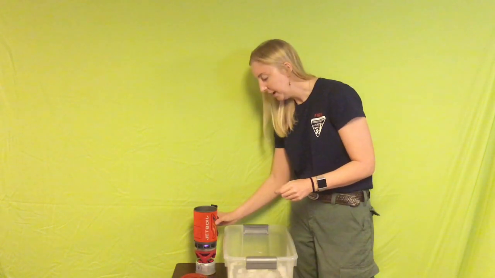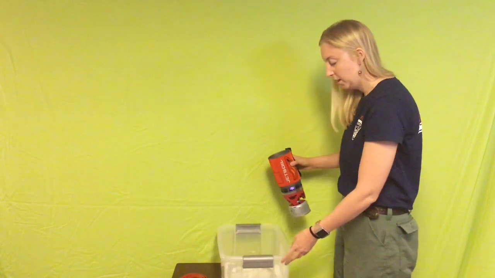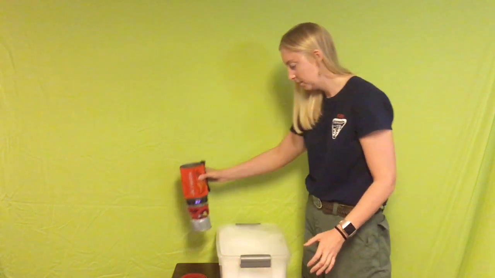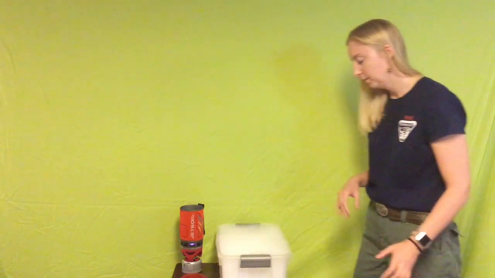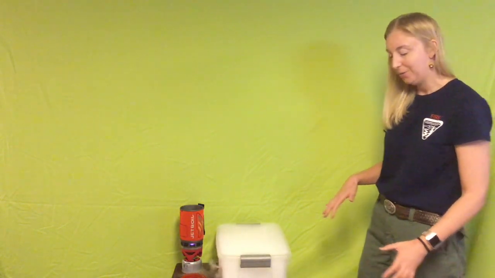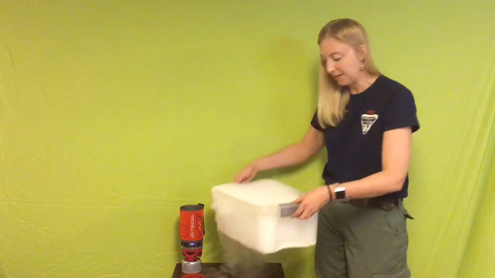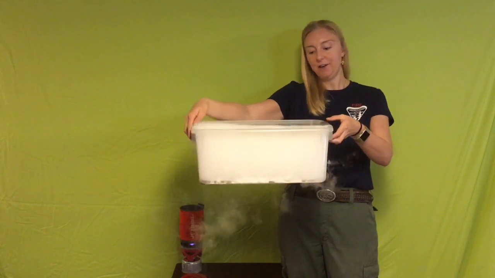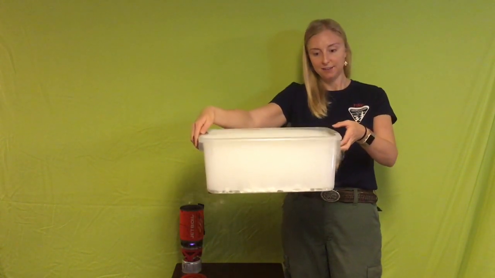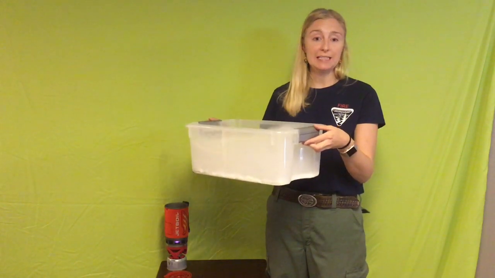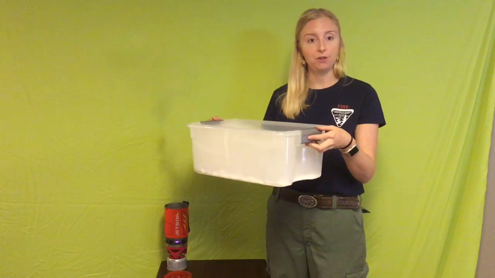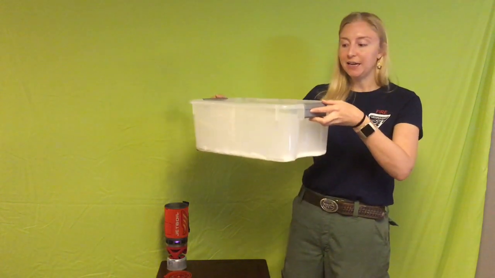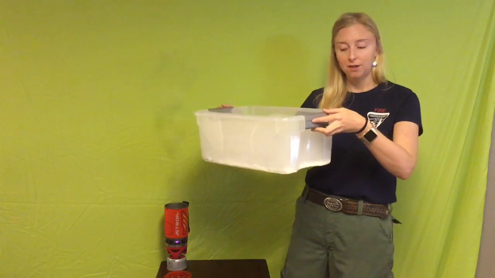So let's take a look at what happens when we pour some hot water on our dry ice. So right away, we have this great smoke happening, as you can see. And isn't it interesting how it's staying down in the valley? When it cools down, smoke will sink down into the valley because it also gets very cold, just like this dry ice is very cold.